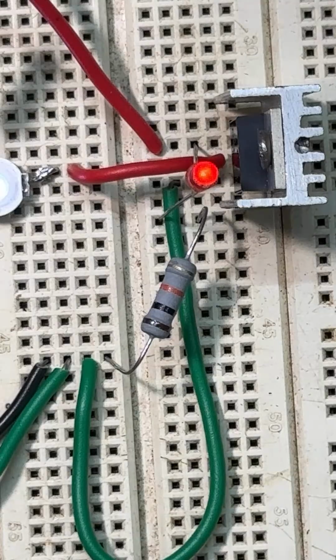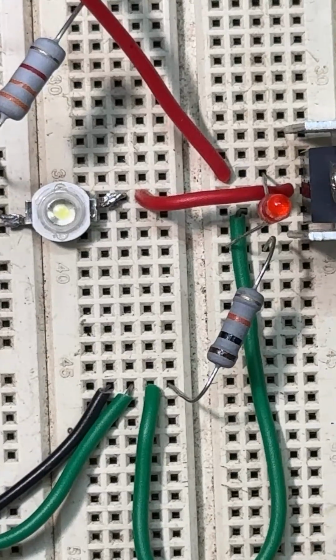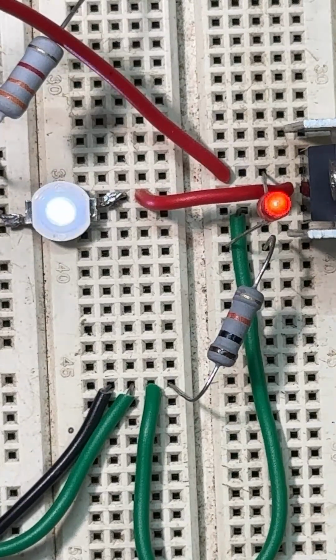both are glowing. See, the red LED is also glowing and the white LED is also glowing. I show you. It confirms two things. Your generator works. It provides power to both the LED and then the MOSFET.